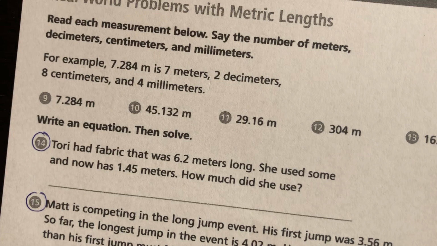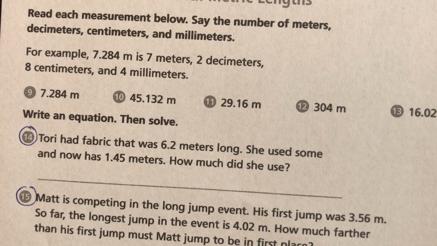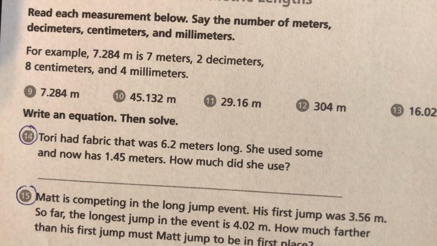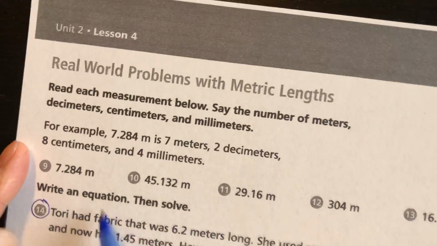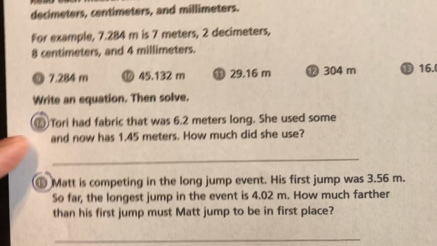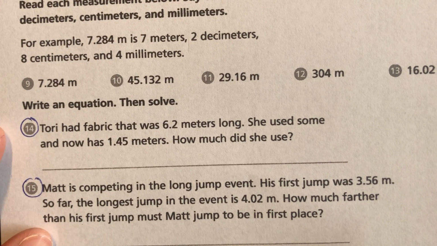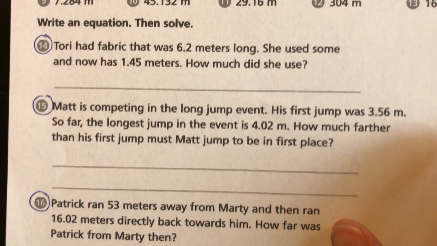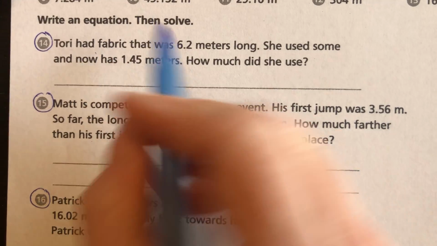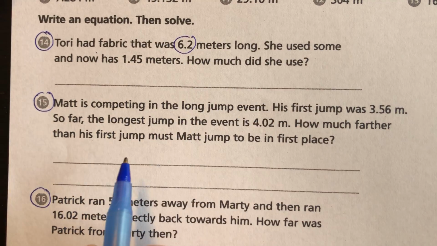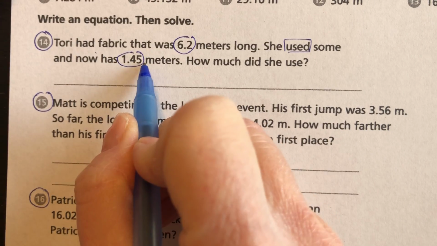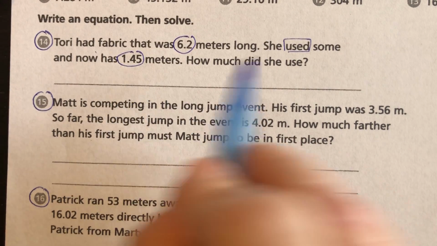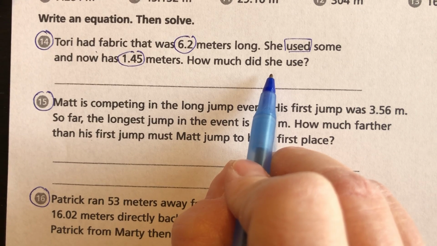Okay, turn your page. And now we're on page 56. We're in the home stretch right now. Okay, so don't worry about this up here. We're going to just do these word problems. 14, 15, 16, 17. It says, write an equation, then solve. Tori had fabric that was 6.2 meters long. She used some and now has 1.45 meters, 1 45/100 meters. How much did she use?